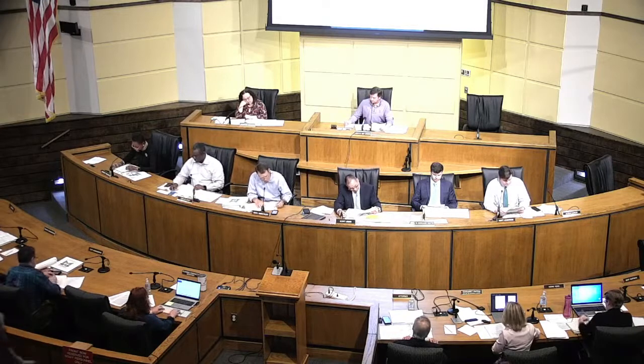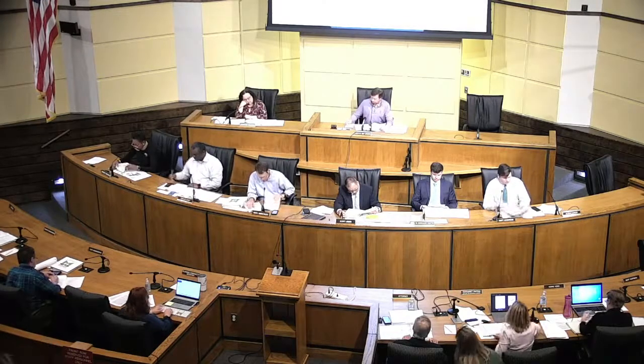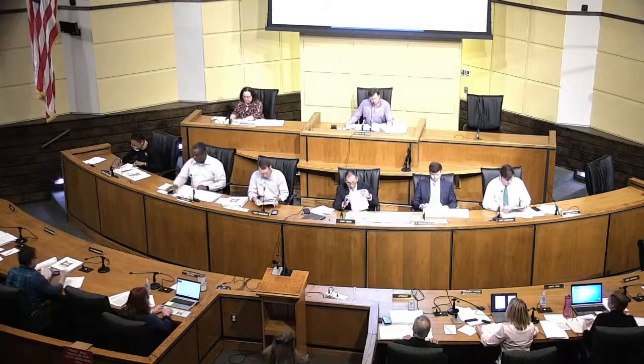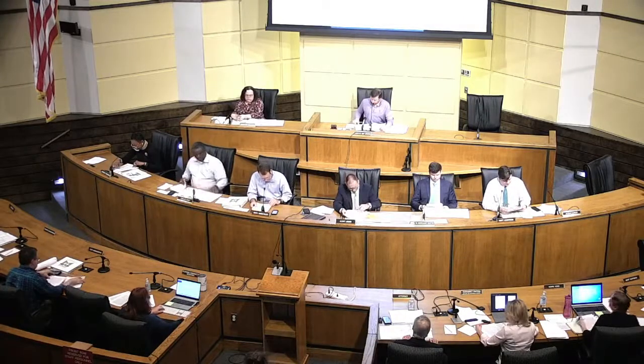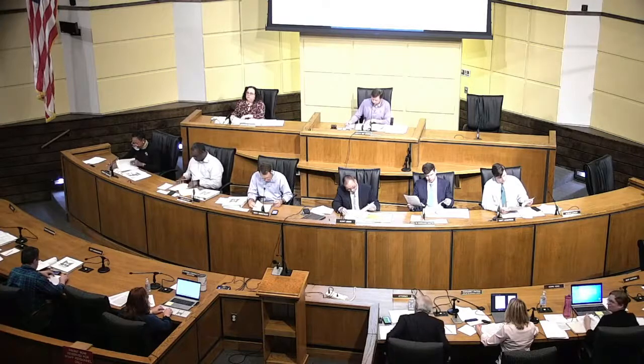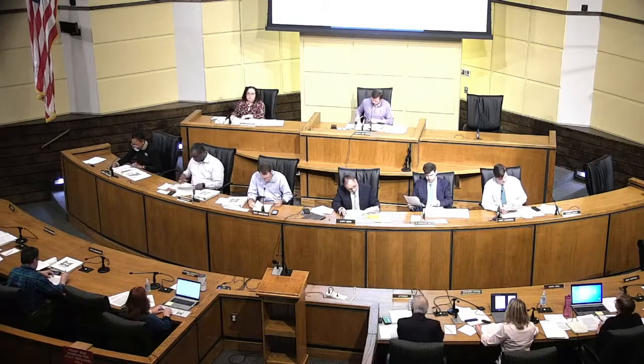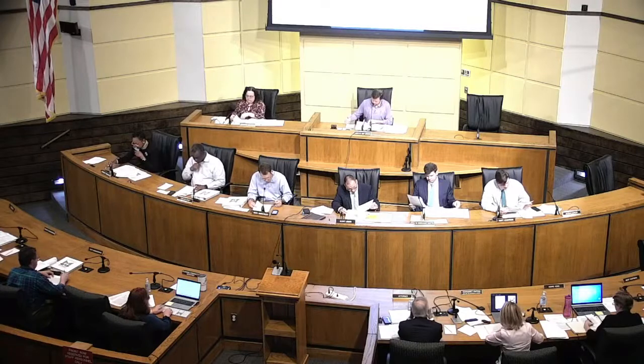Second. Properly moved and seconded. All in favor? Aye. Aye. Any opposed? The motion passes. Number 3, 4119, 4161, 4173, and 4175 Halls Mill Road, recommended for tentative approval with 7 conditions. The applicant was present and in agreement. Move to approve subject to staff recommendations. Second.